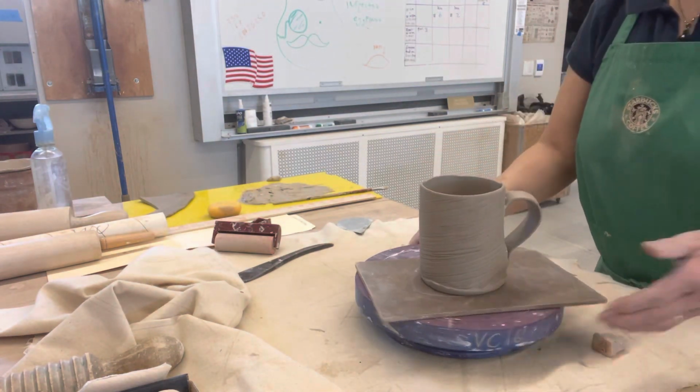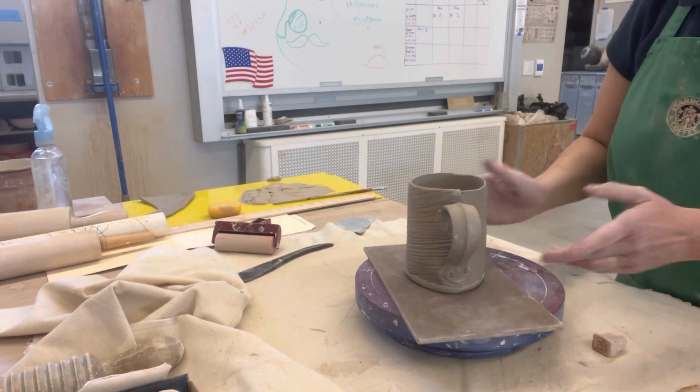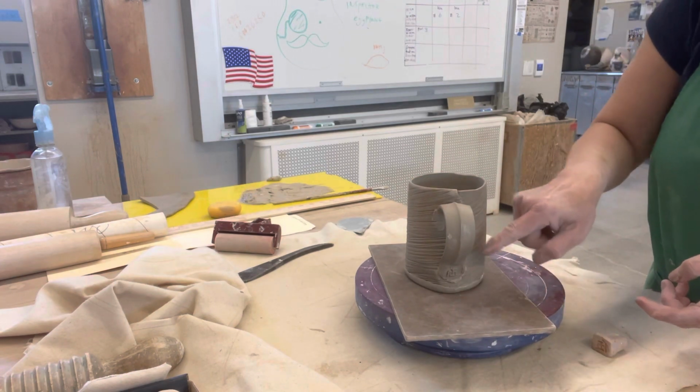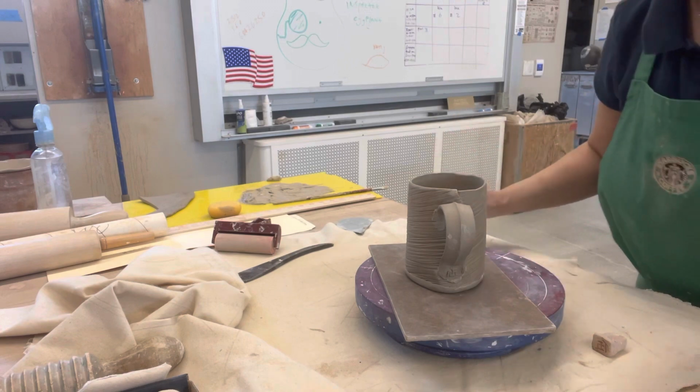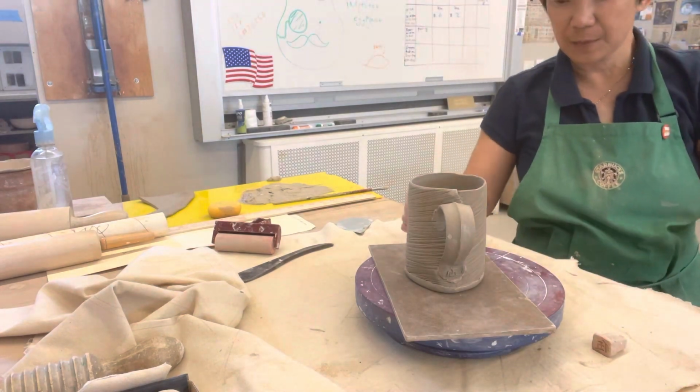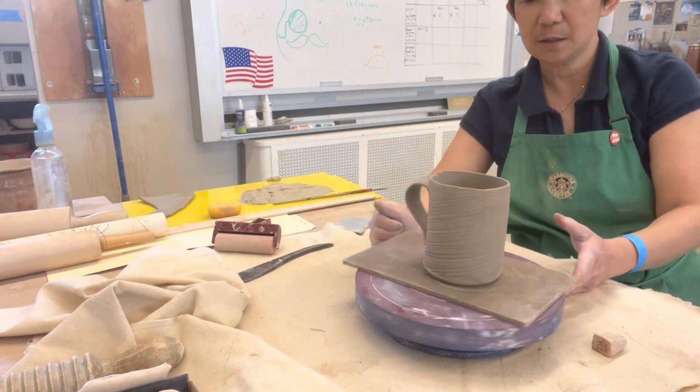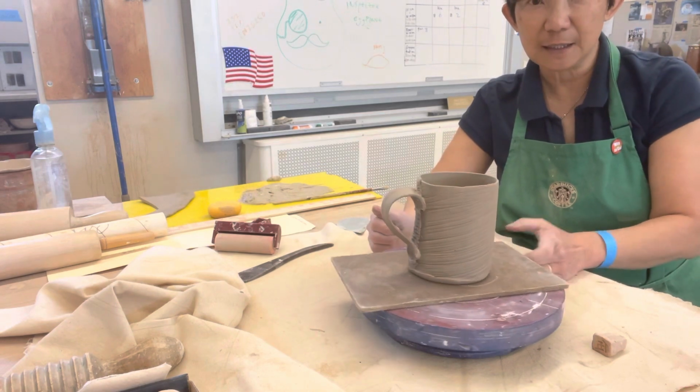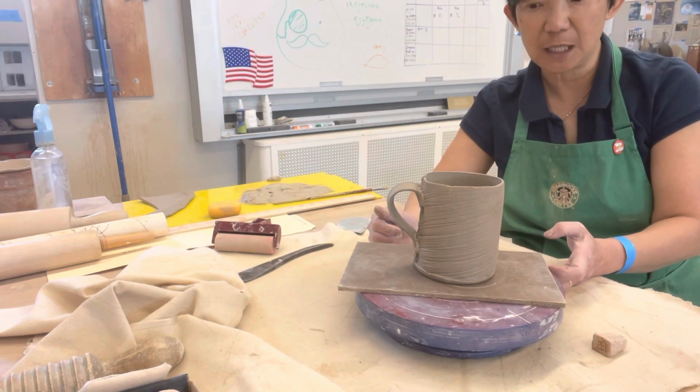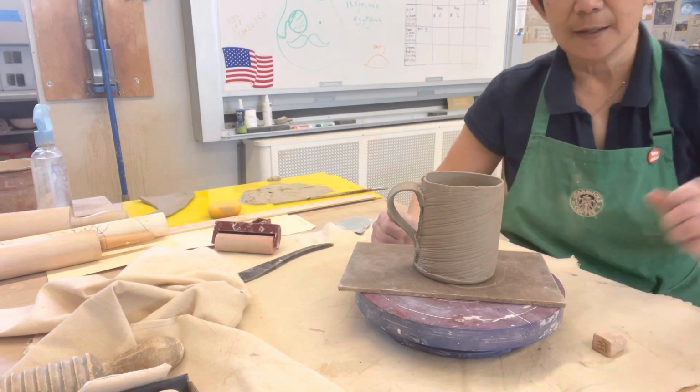Okay. Now, this, I'm just gonna leave it. I'm gonna come back and clean everything when they stiffen up a little bit. Okay? So, that's it. Here's your slab construction cup.